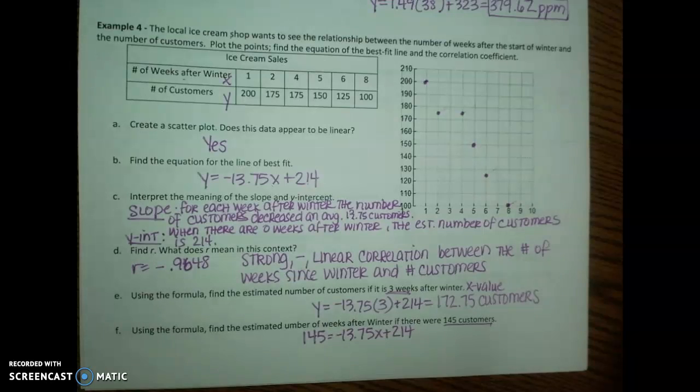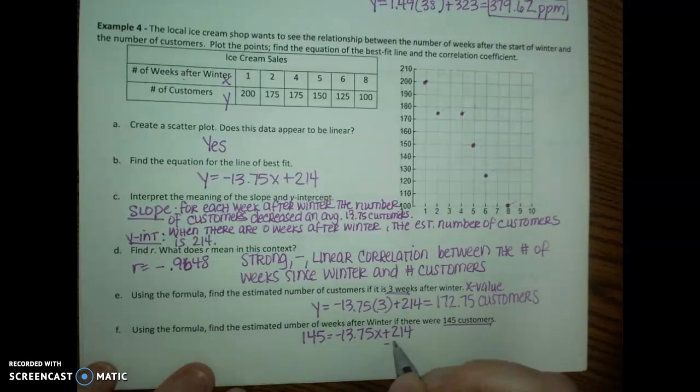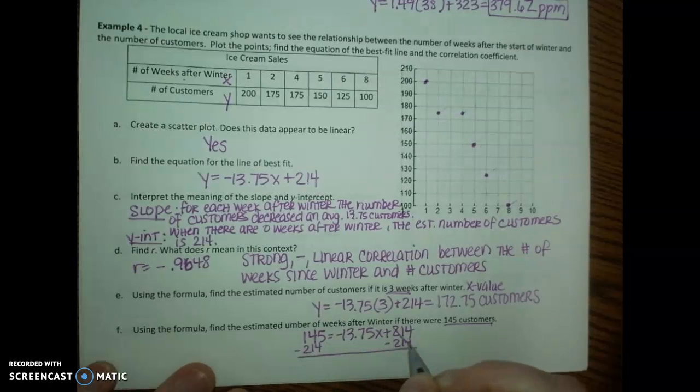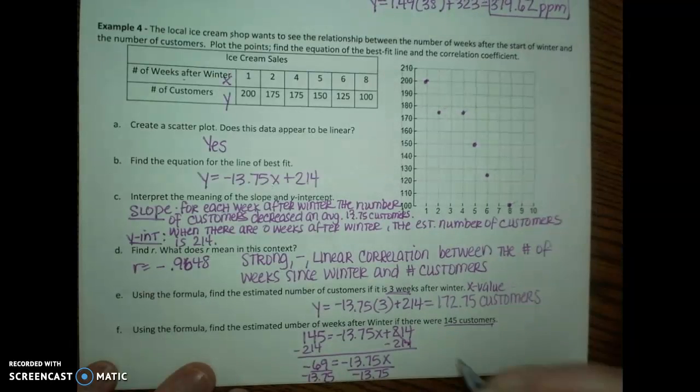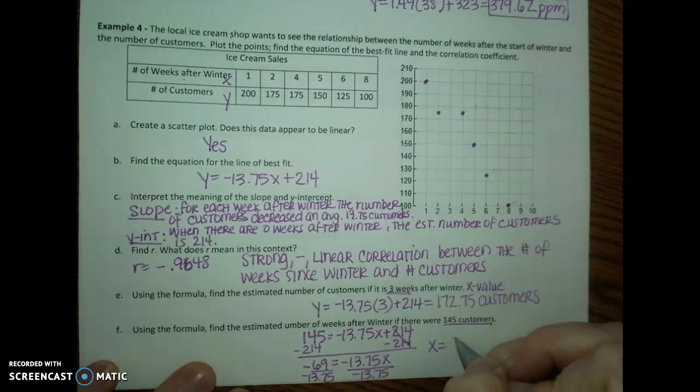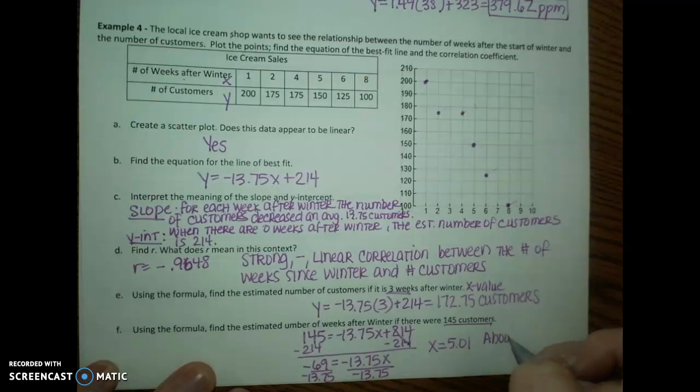Now this one we cannot put in the calculator, we're just going to have to solve it. It's a two-step equation. We want to get x alone, so the first thing we're going to do is move this 214 over to get it off this side. I end up with negative 69 equals negative 13.75 x. Divide both sides by negative 13.75. And x equals 5.01, or it's about 5 weeks after winter. They'll have 145 customers.